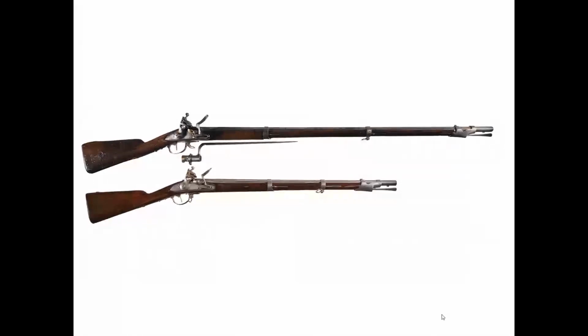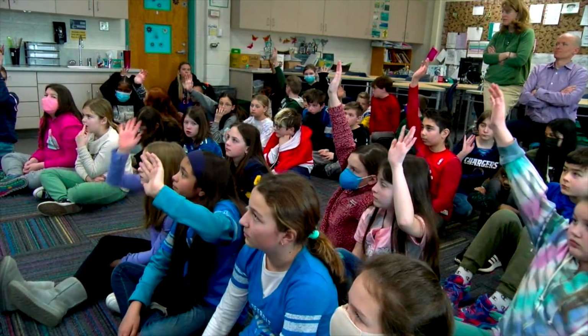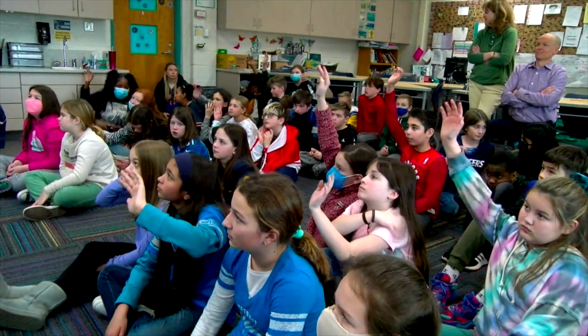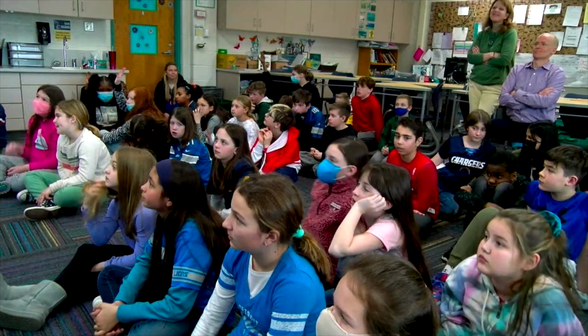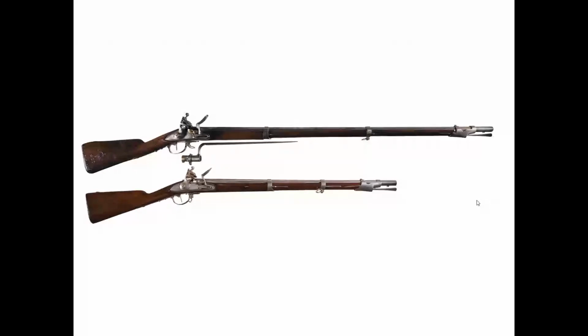They have to be loaded from the top. You would have to load it from, I don't know if you can see my cursor, but you load it from the muzzle. And it was a lot easier to hunt with a musket than with a bow and arrow. Has anybody used a bow and arrow? Is it easy? No. Takes a long time to get to know how to use one. A musket, you can learn how to shoot pretty well in a week or two. Whereas with a bow and arrow, it could take you a long time.